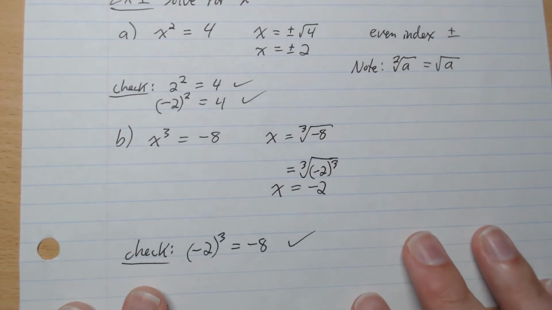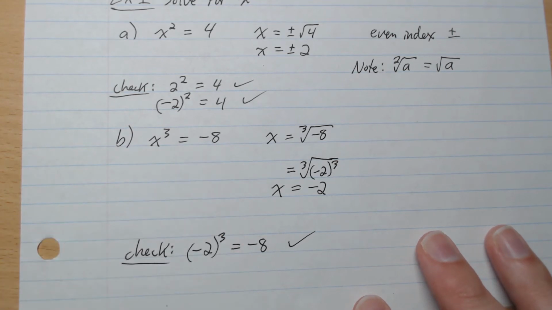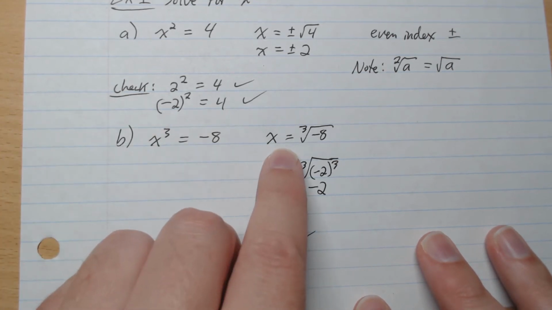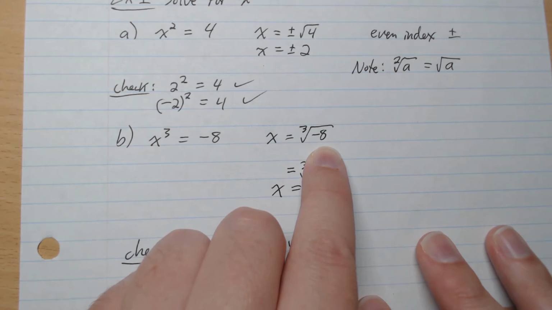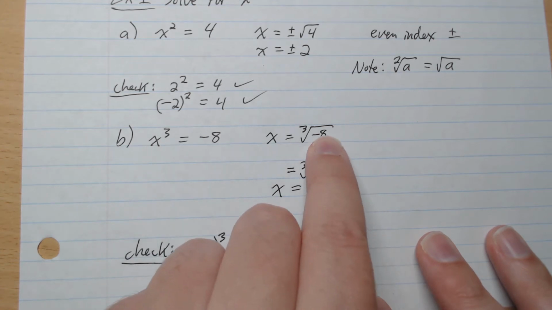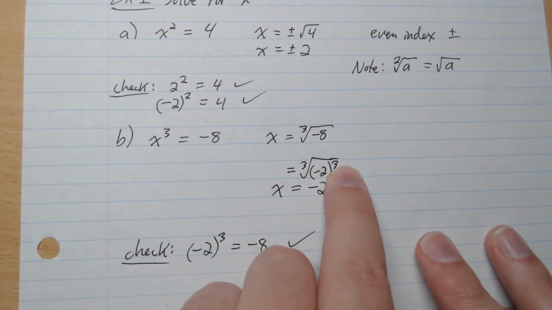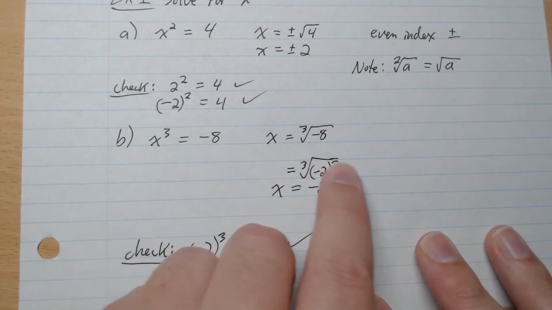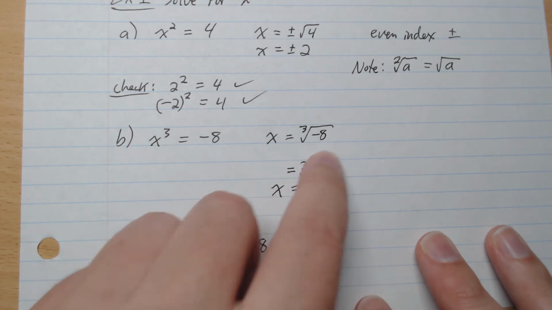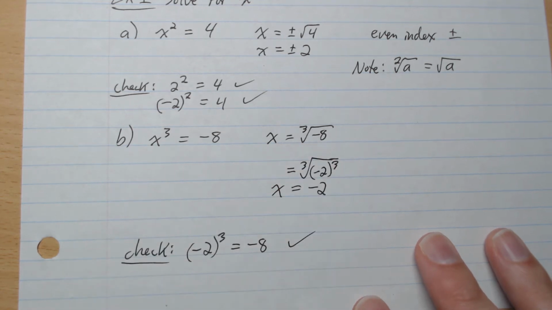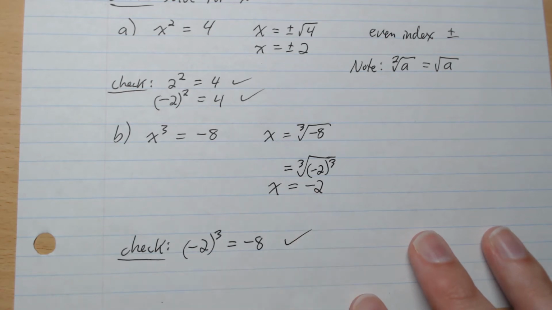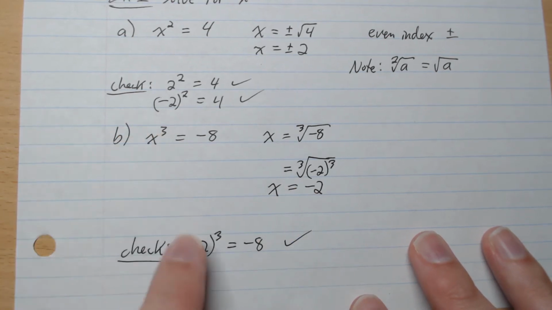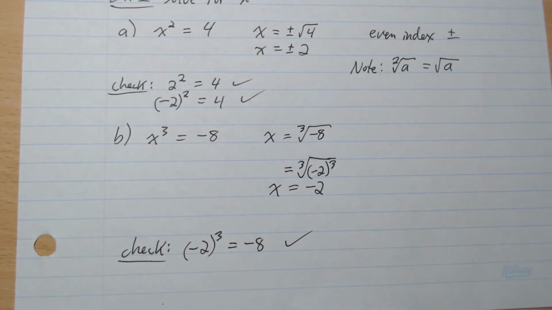Okay, B, x to the cube equals negative 8. So cube root both sides, x equals cube root of negative 8. We rewrite negative 8 as negative 2 to the 3. Root 3 to the exponent 3, these cancel, and what's left is negative 2 like that. And we check, negative 2 gets plugged in, so negative 2 to the 3 does give negative 8. Excellent.